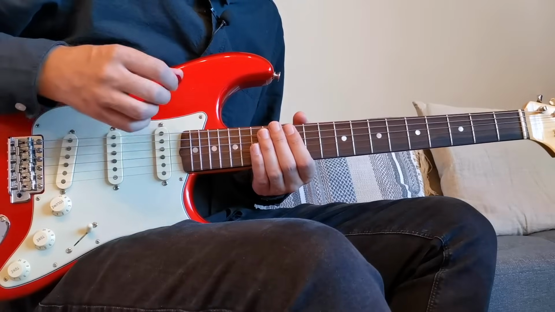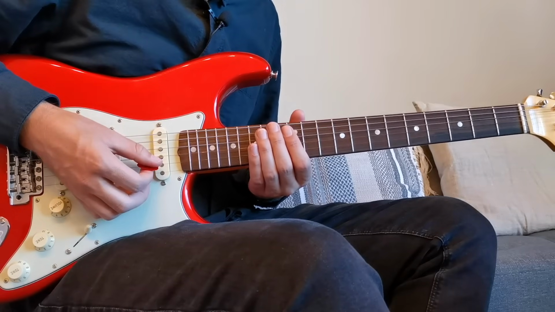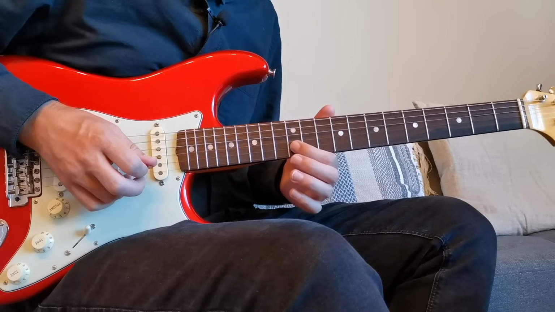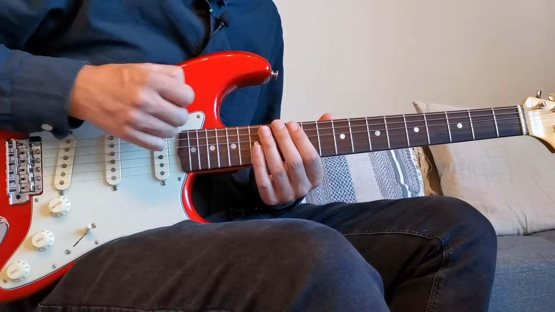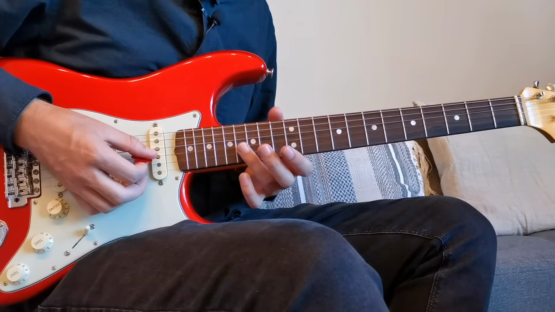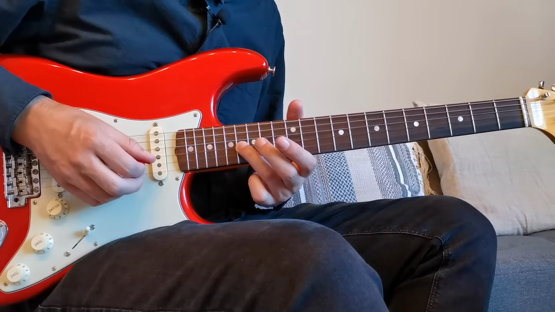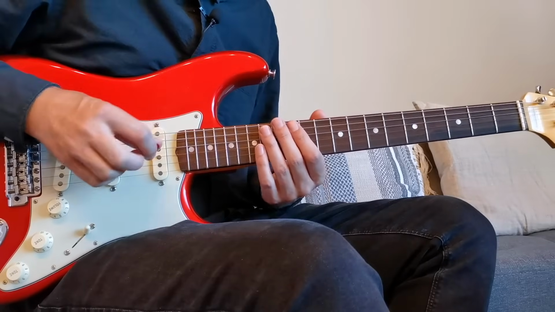So let's take a look at where we can play the B over our G chord. Now the most obvious place is probably here, 12th fret on the B string, and that seems to make the most sense within our pentatonic position. But I also want to really encourage you to play it here, 16th fret on the G string, and this is going to make a lot of sense when we get to moving around the neck in a moment.